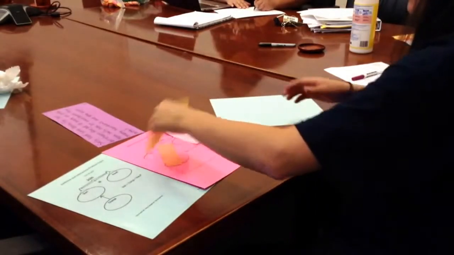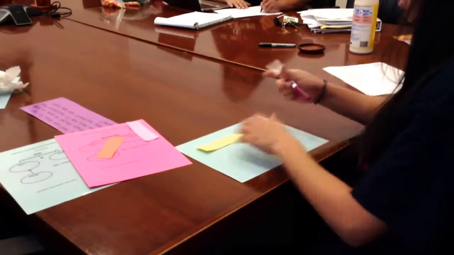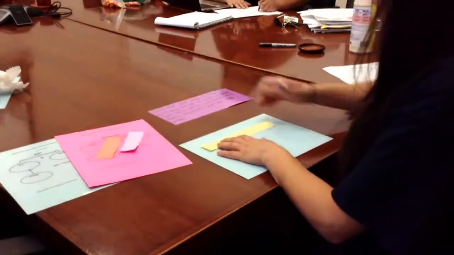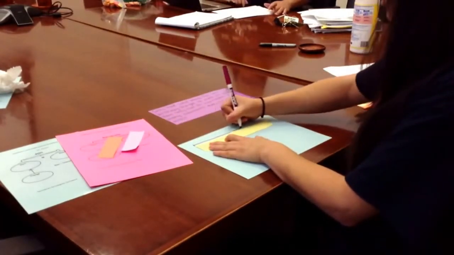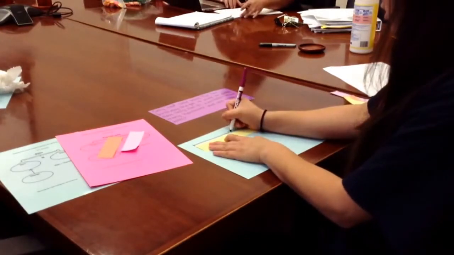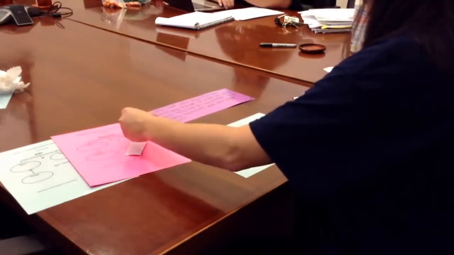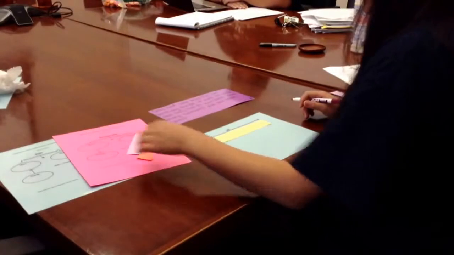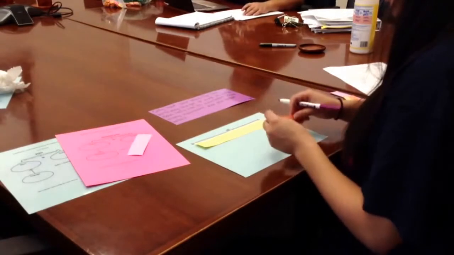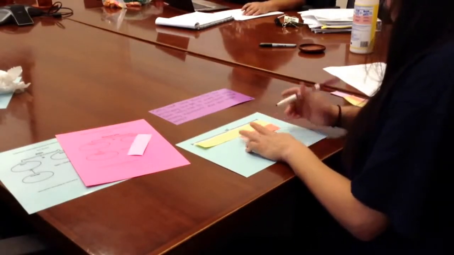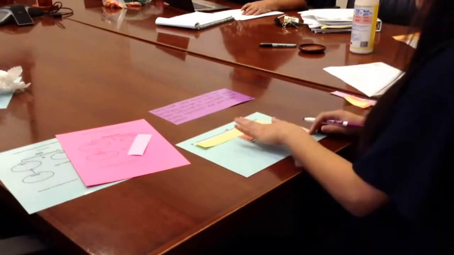So this is going to represent 37. We're going to use the linear model to solve this problem. So this strip is going to represent our whole, which is 37. And she had an amount of hair bows, we don't know, but she got 18 more. So we're going to have the 18 that she got below our whole.